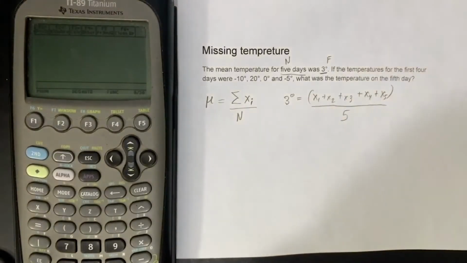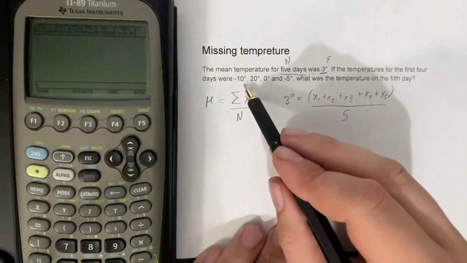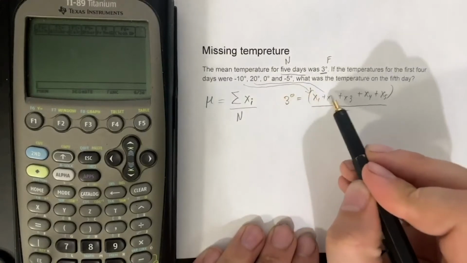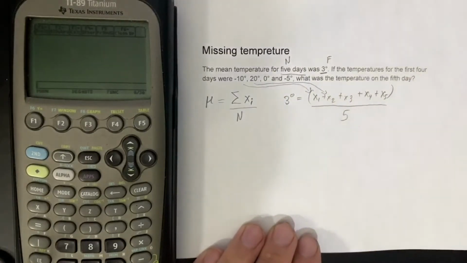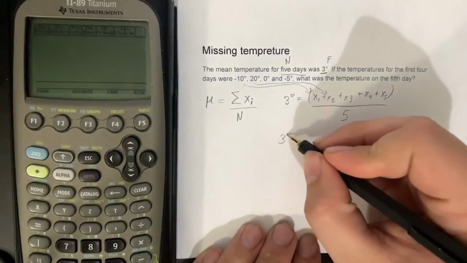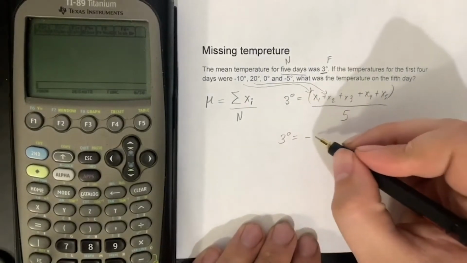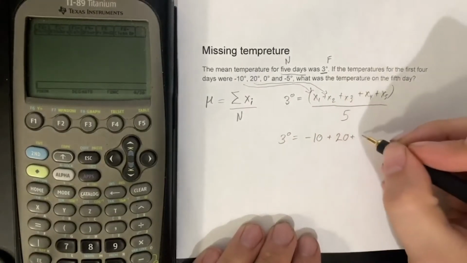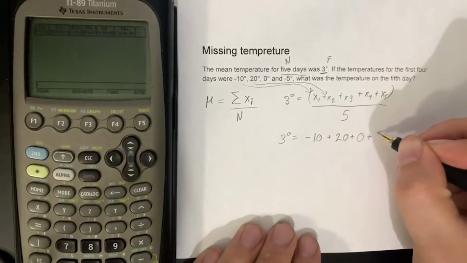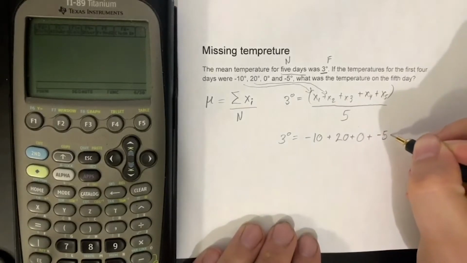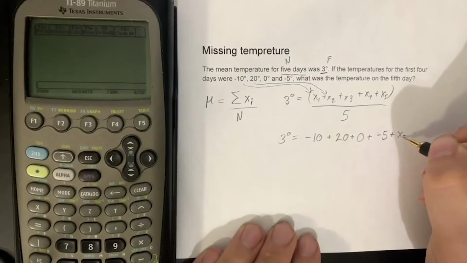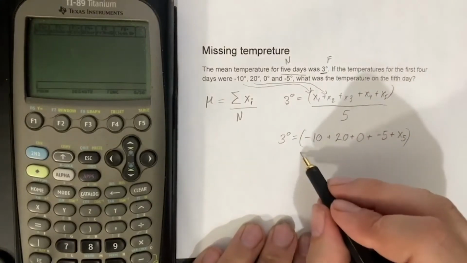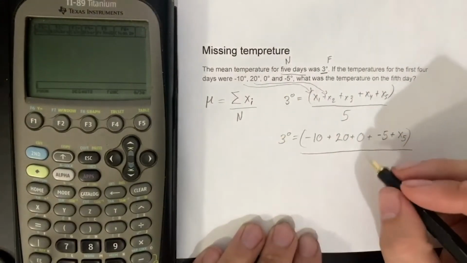So we're basically taking negative 10 degrees and putting it into x1, 20 degrees into x2, and we continue on as needed. So 3 degrees is equal to negative 10 plus 20 plus 0 plus negative 5 plus, and we leave that x5, that unknown data in that set of data. We then divide by 5.